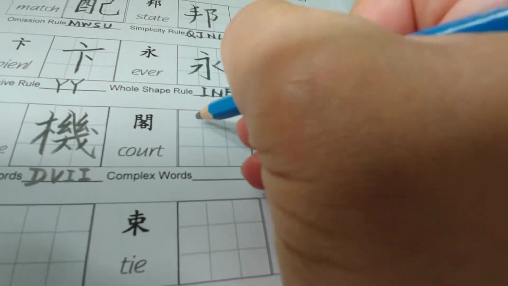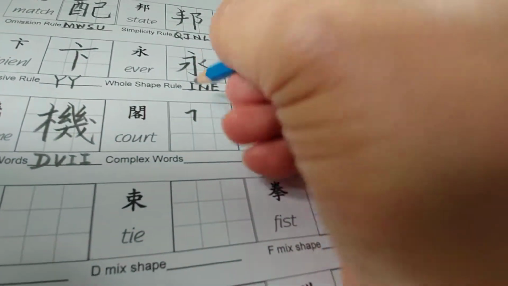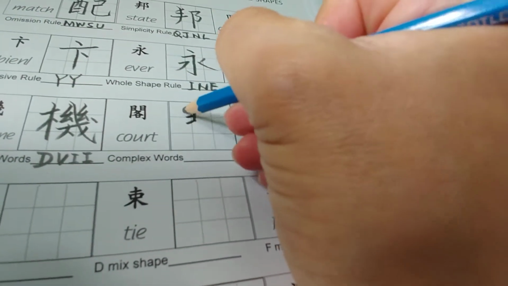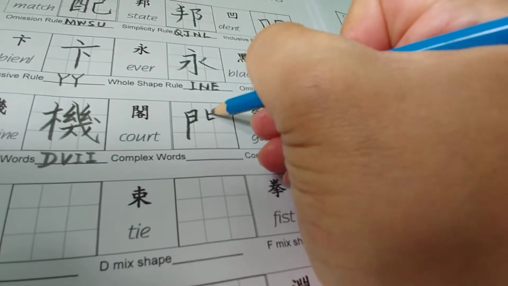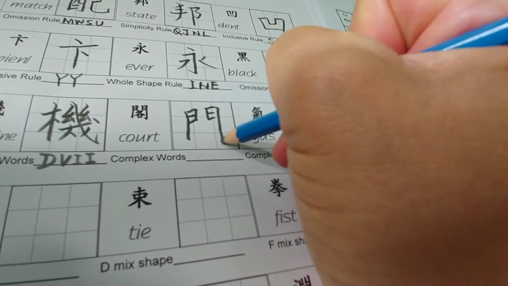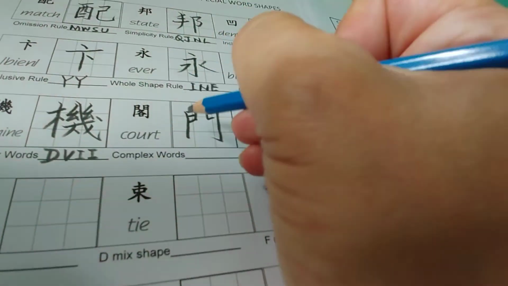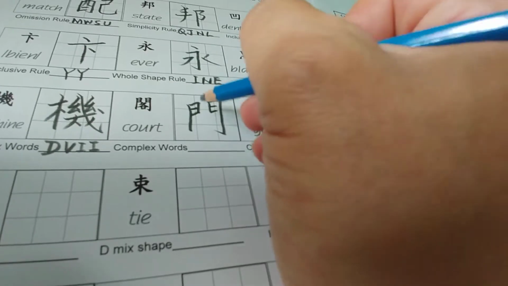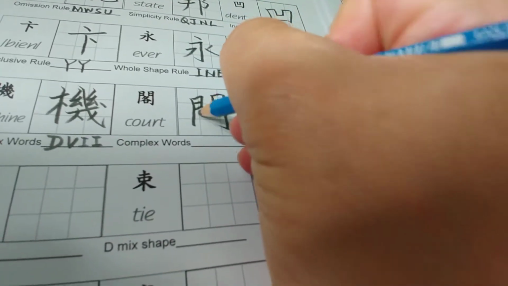And for this word, this is a complex word. This is A, and this is N, all together. Okay, we write the outside first. And this is moon. This is already a word, but with something inside it is another word.